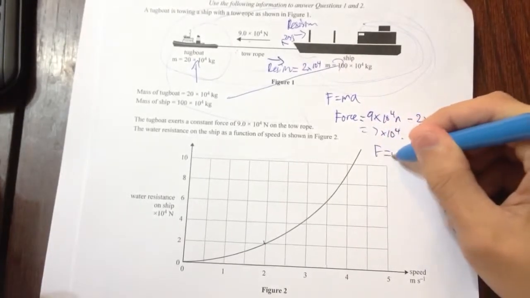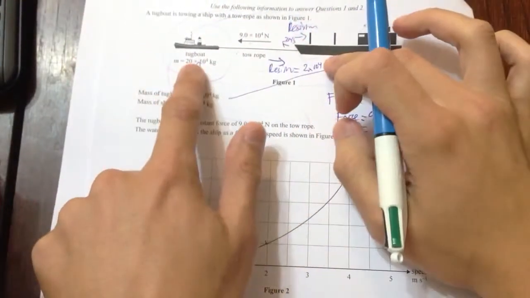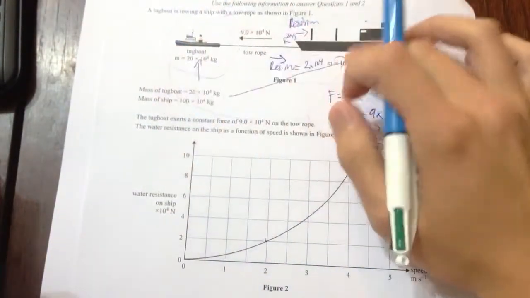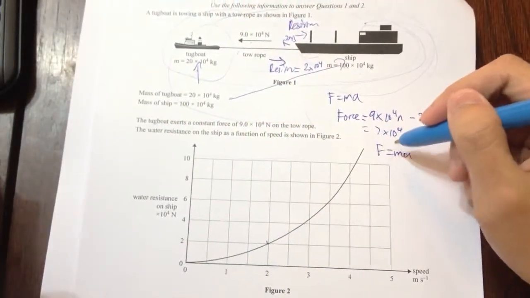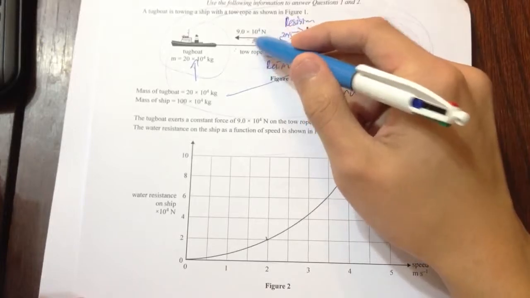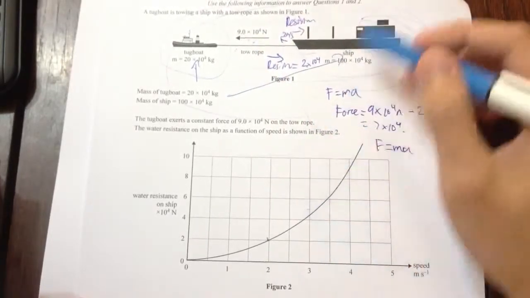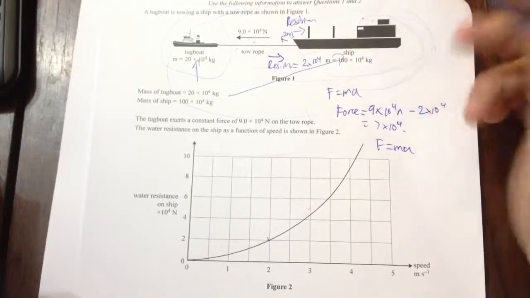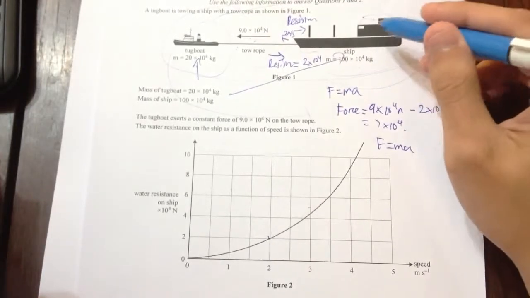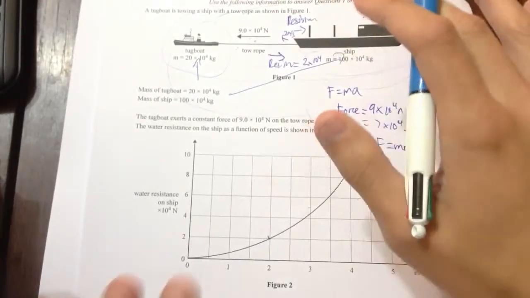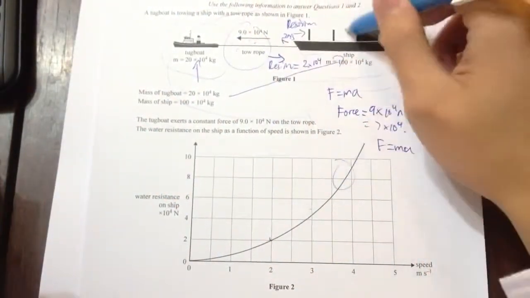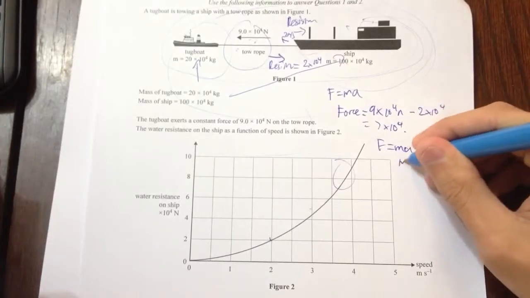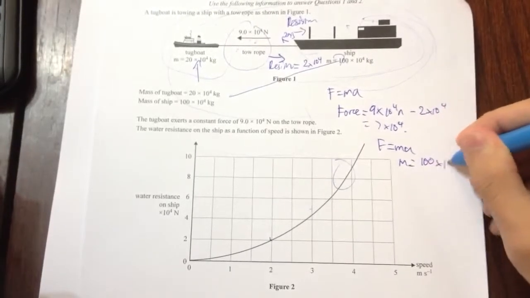So now we just use force equals ma. But we have to consider, is this force acting on both of them or acting on one of them? Do we just take the ship or take the tugboat and the ship for the mass? And the answer is this force is only acting on the ship, and this resistance is acting on the ship. So the mass we need is only the ship's. Usually you need both. Be very careful about deciding if you need both or one, but right now this is acting on the ship, this is acting on the ship, therefore mass equals 100 times 10 to the 4.